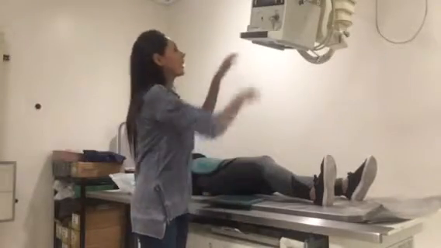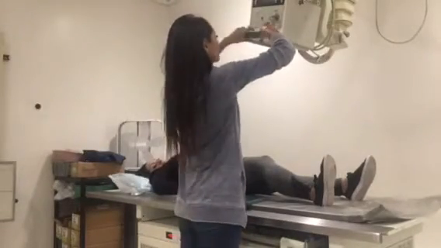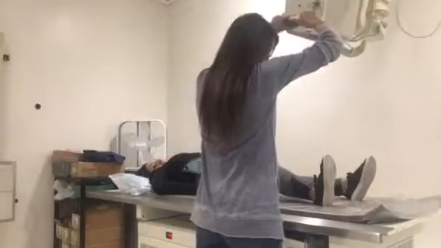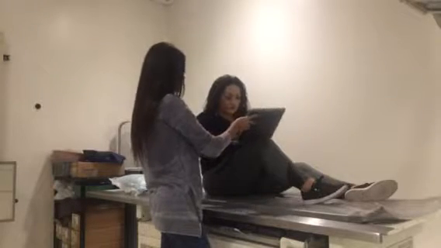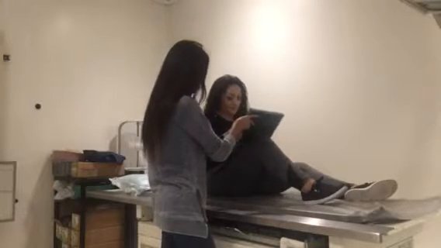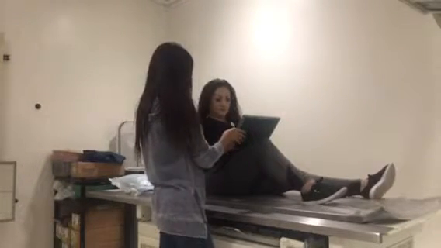Okay, so now I'm going to be doing the Settegast. So I'm going to ask my patient to sit up. You can go ahead and sit up. And then I'm going to flex my patient's knee. Are you able to hold this? Sure. Are you able to hold it while you're lying down?